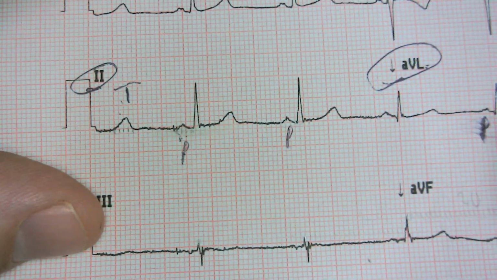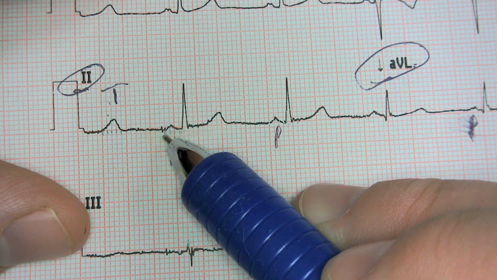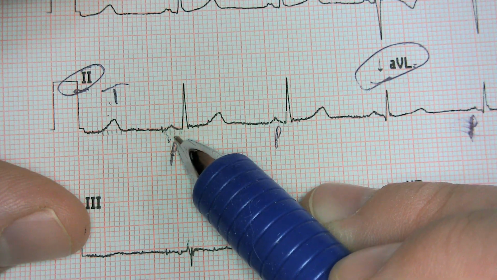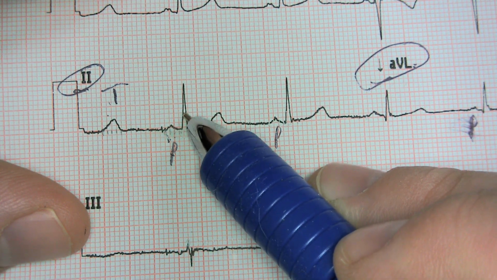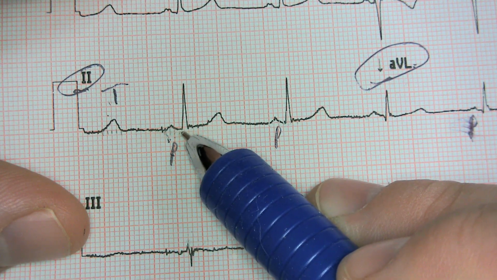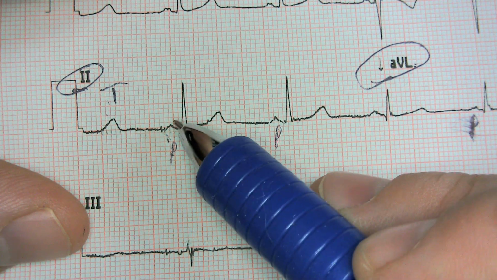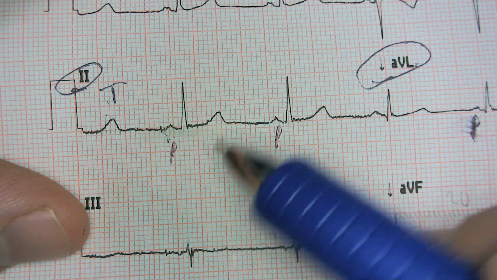So when we look at this right here, here's the start of our P wave. We're at 0. We haven't gone anywhere. 0.04, 0.08, 0.12, 0.16. If we want to be super duper accurate, we're right there kind of in the middle. So we could say 0.14. Realistically, half of a box is as good as you're going to get.